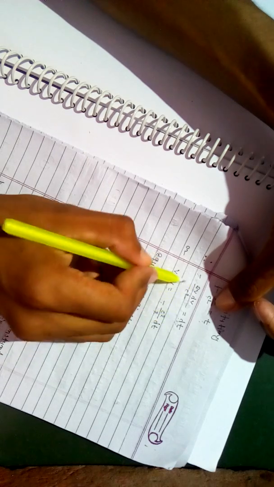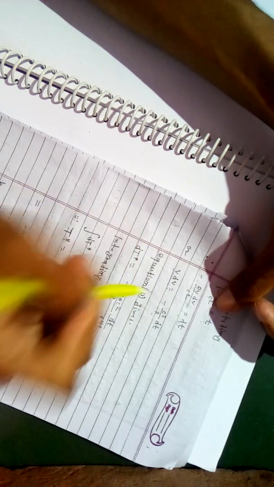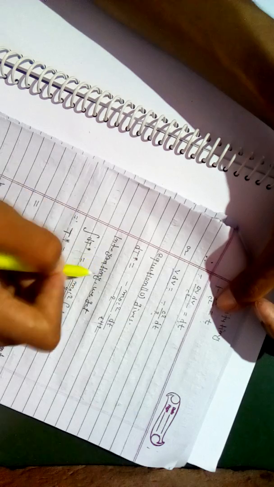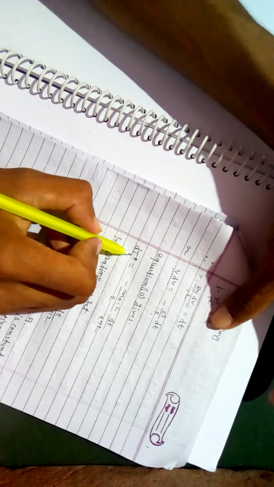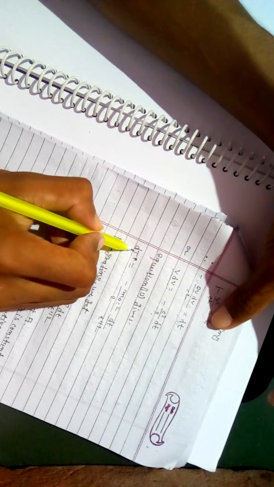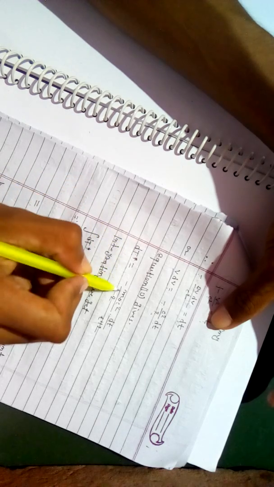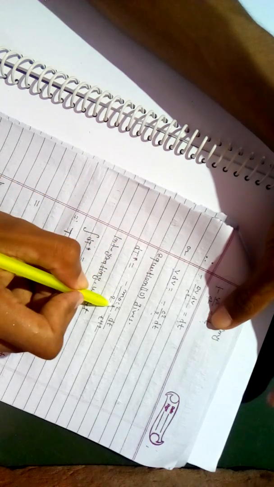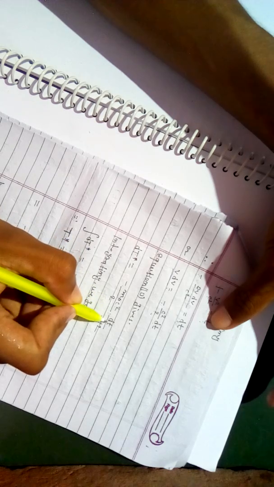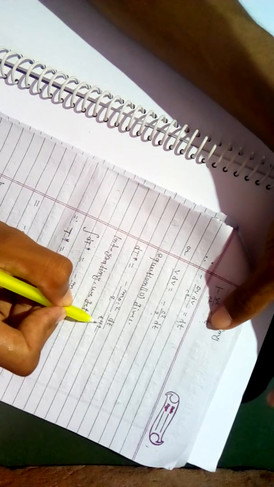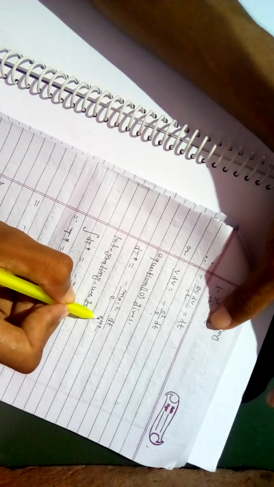And this equation 10 is given by dT star is equal to minus m naught c square by 2 into dt divided by t to the power 1 by 2.